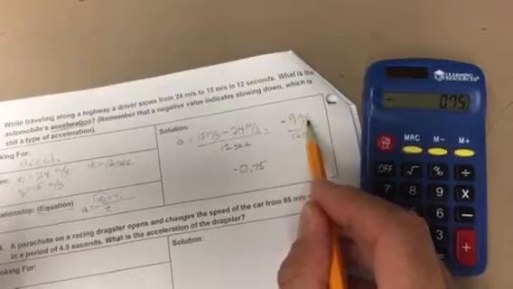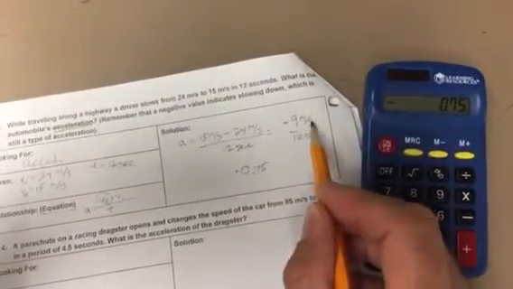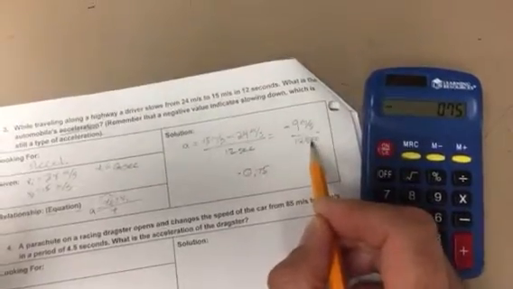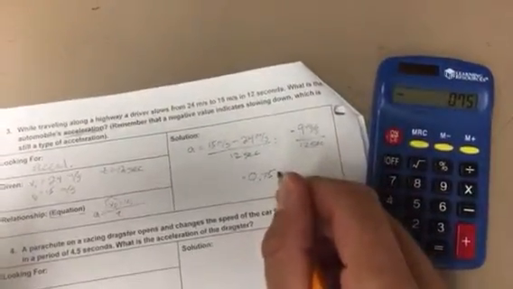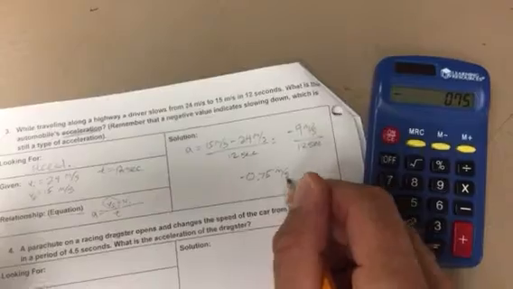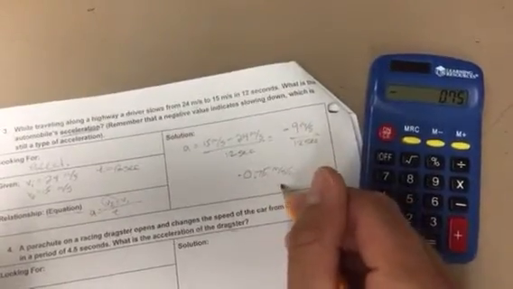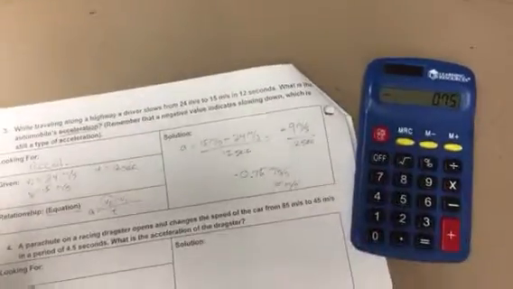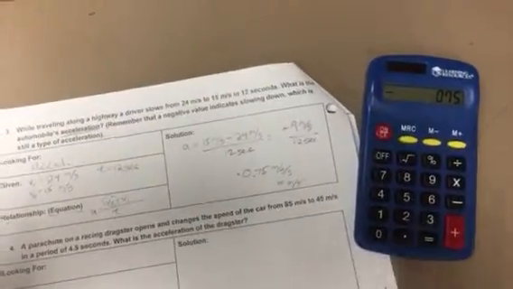I've got meters per second divided by seconds. Now, because this is on the bottom of a fraction, and the meters per second on the top is being divided by that seconds, nothing cancels there, and we get meters per second, also known as meters per second squared. And that is the answer to our question.